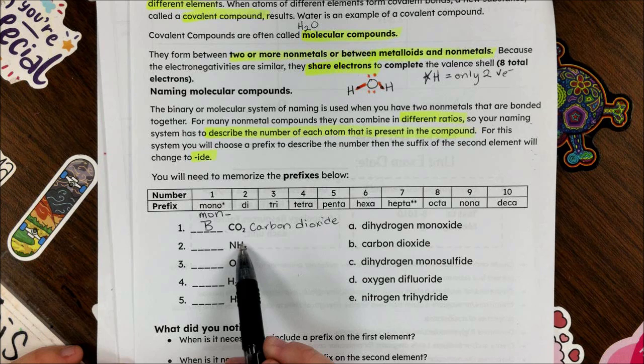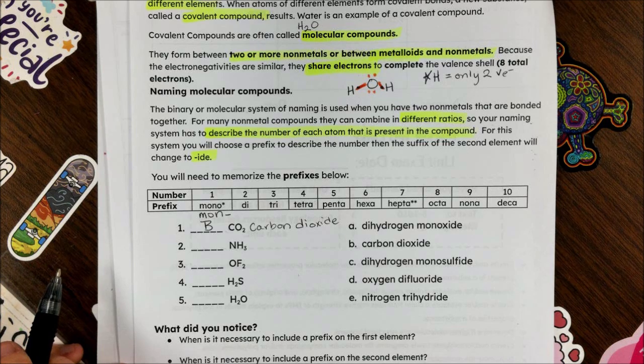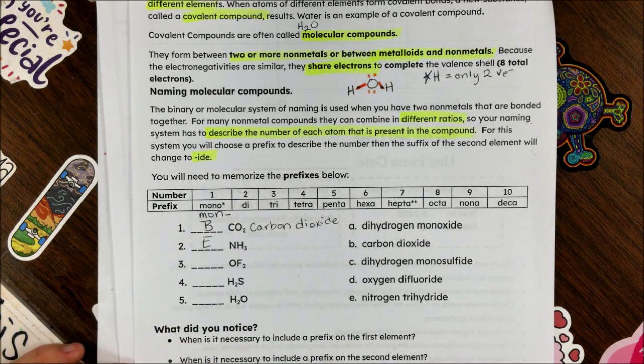And then whatever element that is, change the ending to IDE. So remember, hydrogen would then change to hydride. If there's 3 of them, it's trihydride. So the second one should be nitrogen trihydride. This one here, oxygen with 2 fluorine, is going to be oxygen difluoride.